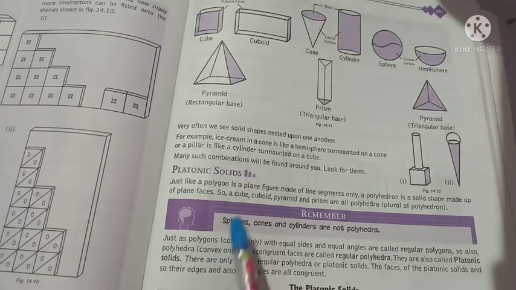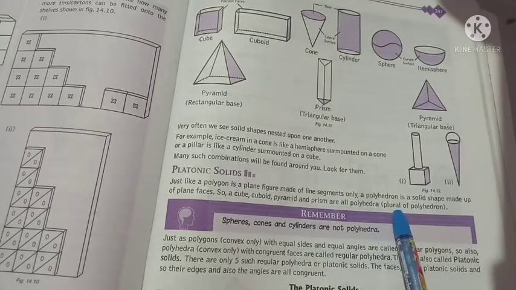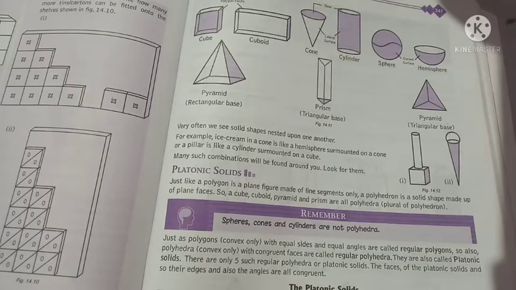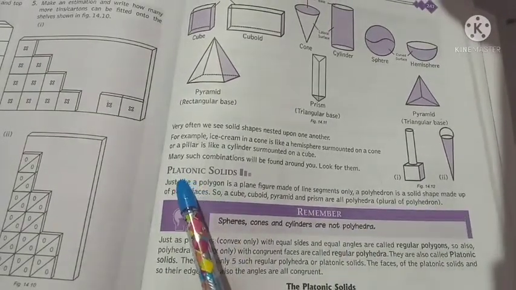So cube, cuboid, pyramid, prism are all polyhedra, the plural of polyhedron. Understand? Sphere, cone, and cylinders are not polyhedra. So what is a Platonic solid?